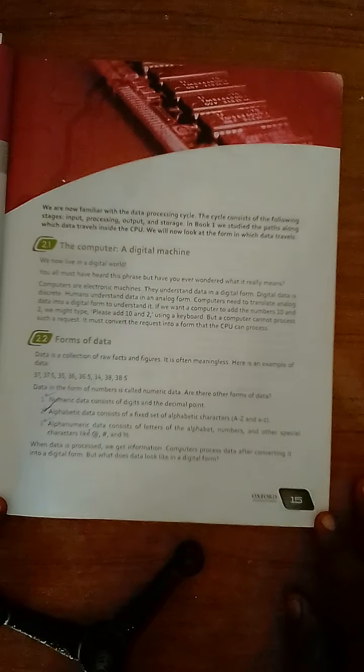Whenever you enter the spelling of any word or any sentence in which you use the letters of the alphabet, the data written or typed in alphabetic form is known as alphabetic data.